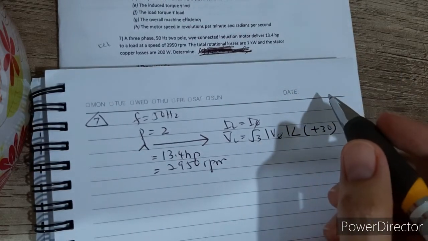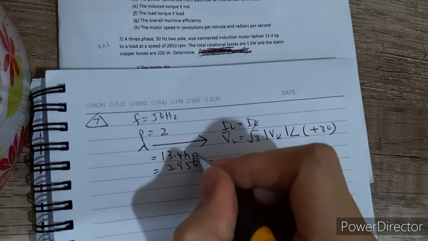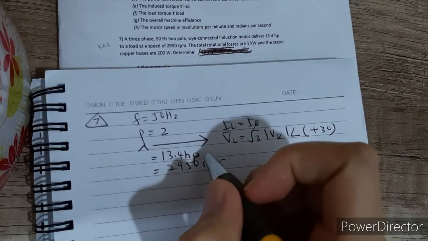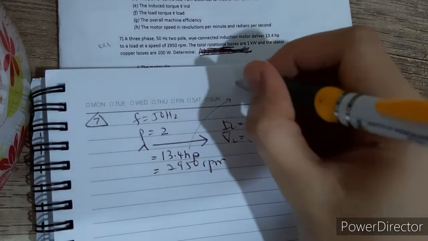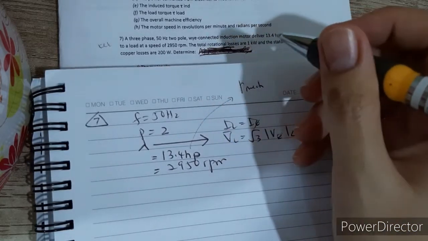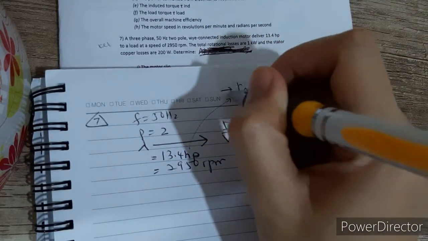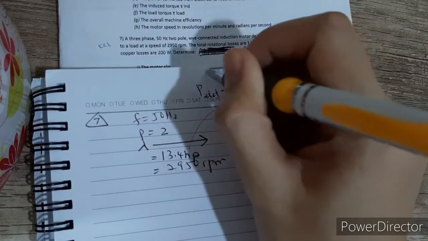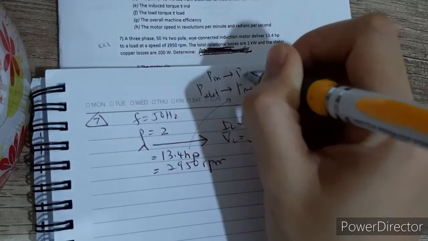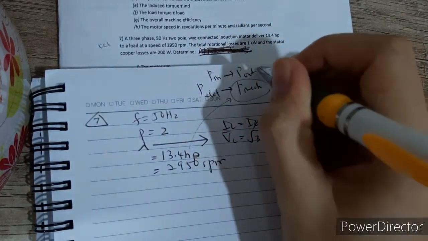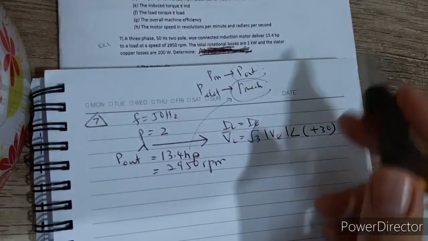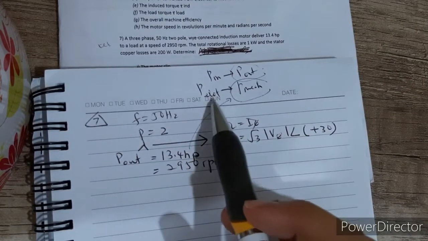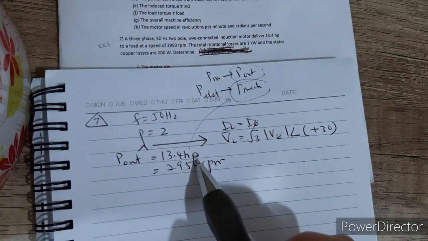So what power is this? Referring to the unit, it is P max, and we know that for an induction motor, P max is the P out, P in converted to P out. So this is your P out, but given in a mechanical unit, that is HP.